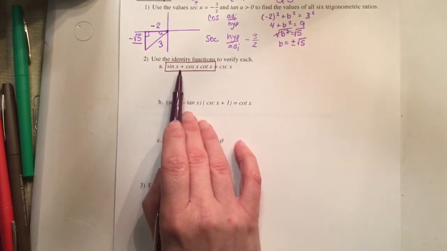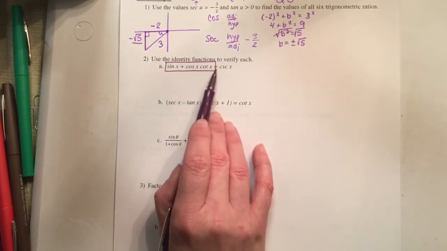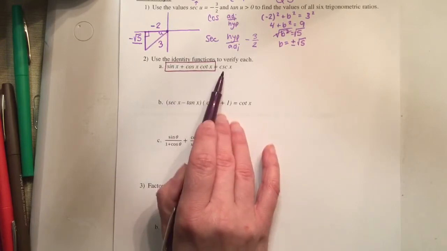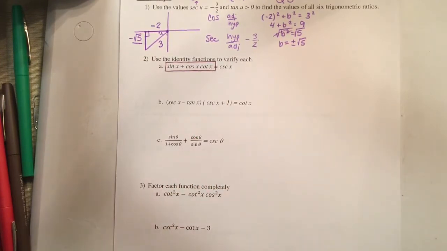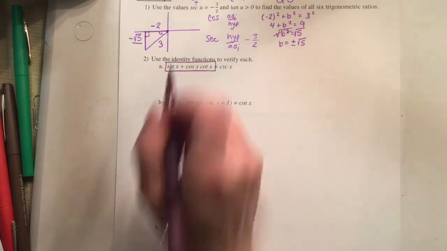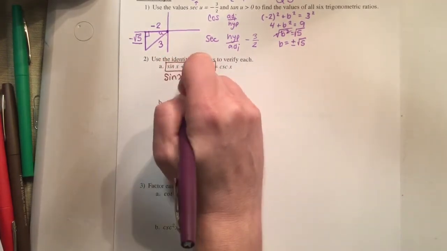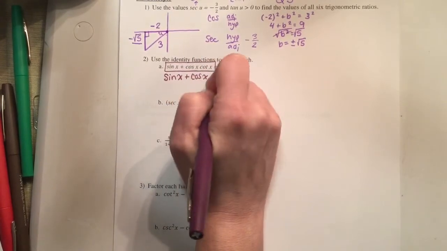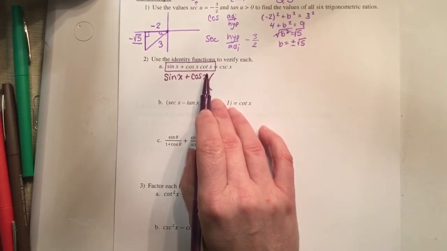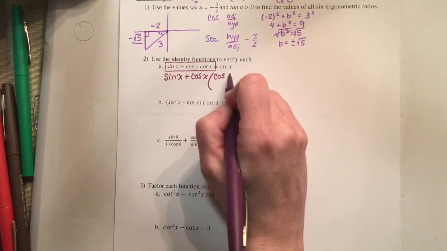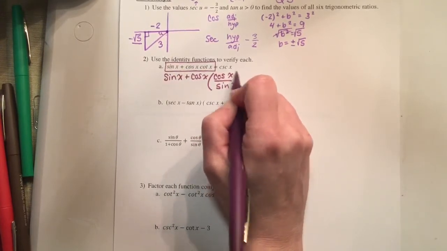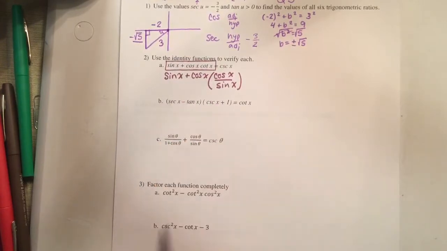So I'm going to take the sine of x plus the cosine of x times the cotangent of x. I need to work with this side until it equals the cosecant of x. I need this to match this. One of the tips that I gave you way back when we were in 5.1 is it is a little bit easier if you can turn everything into sines and cosines. And so what I would do here, I have a sine of x plus a cosine of x. But cotangent, I'm going to go ahead and use that quotient identity. Cotangent, I can write it as a cosine of x over a sine of x. So now it's all in sines and cosines.